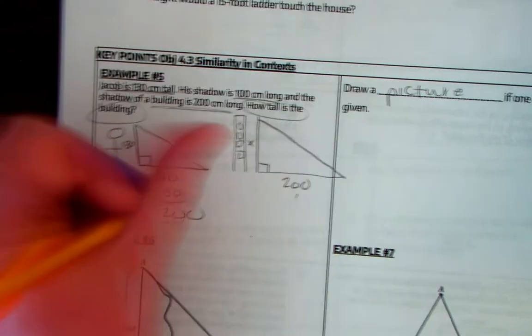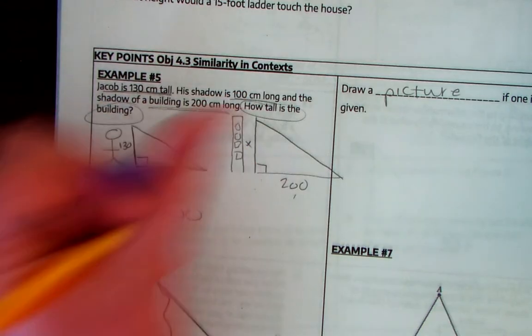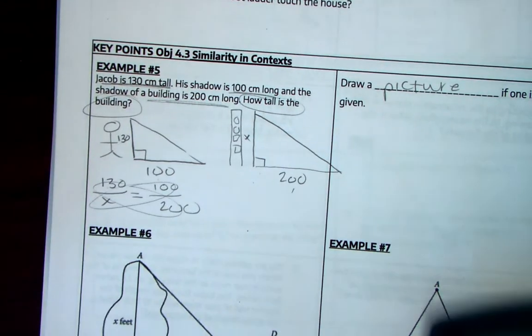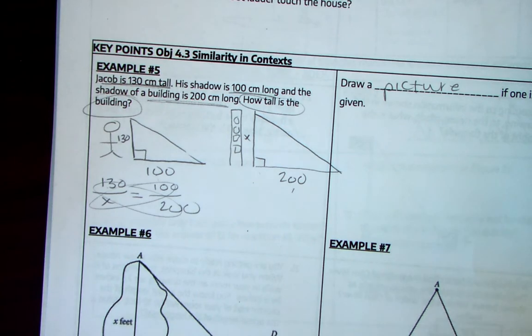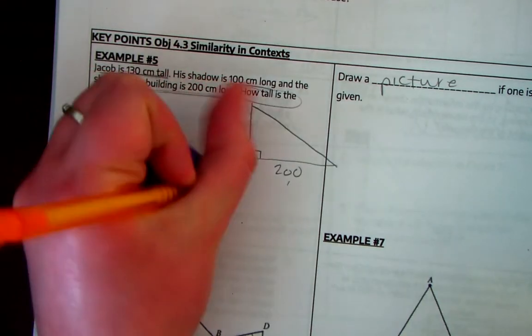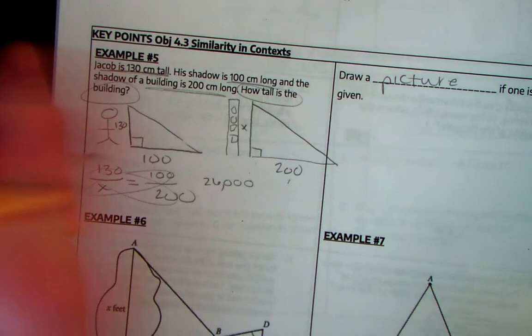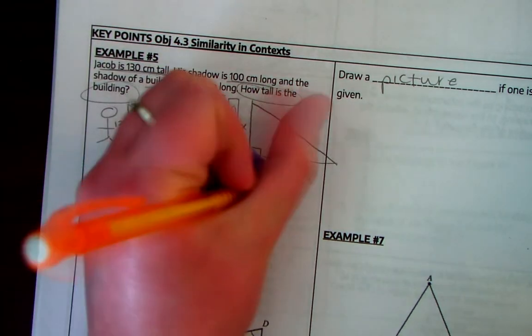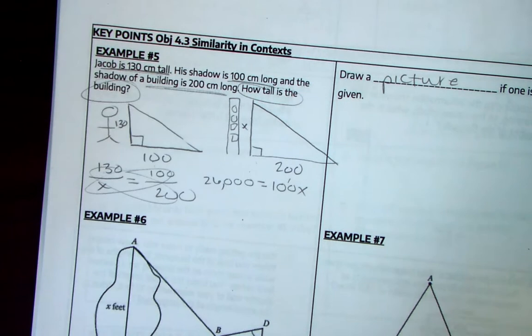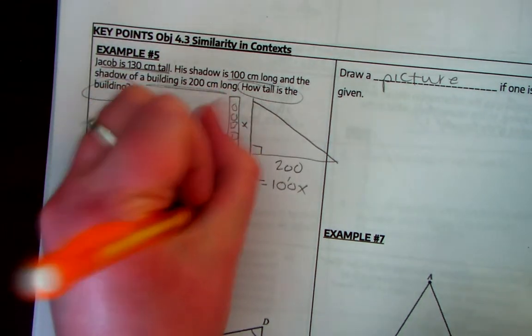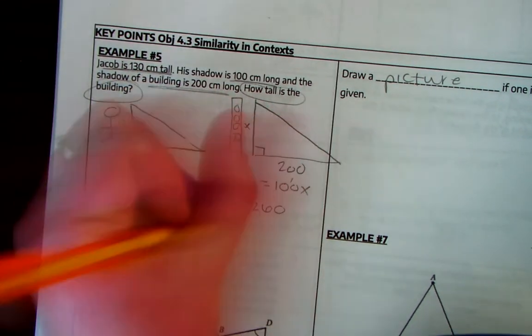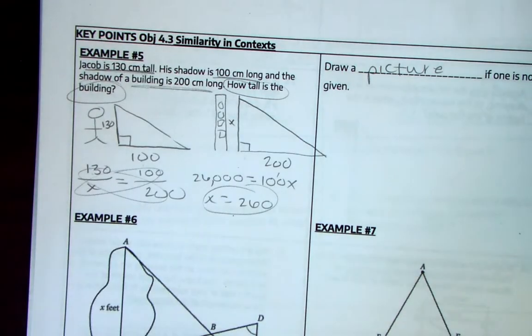Okay. Then I cross multiply. When you do that math, you're going to get 130 times 200. Well, 130 times 200 is 26,000, equals 100x. So divide by 100. You'll get x equals 260. Cool.